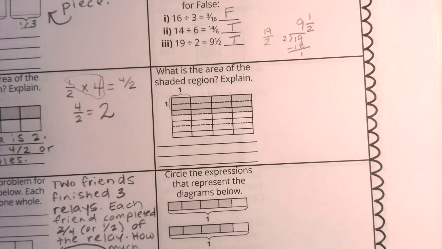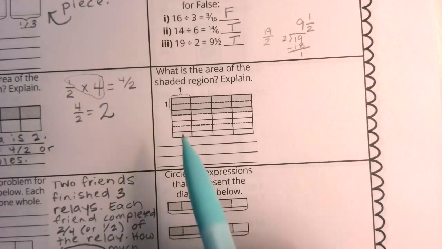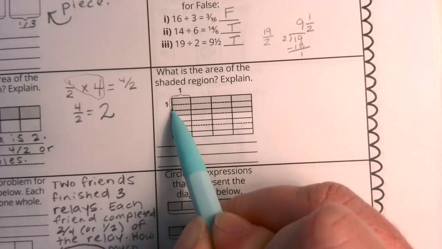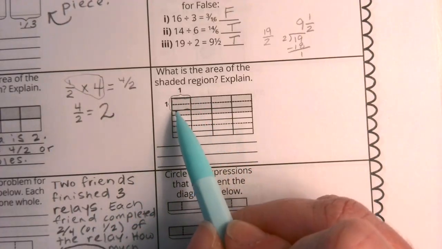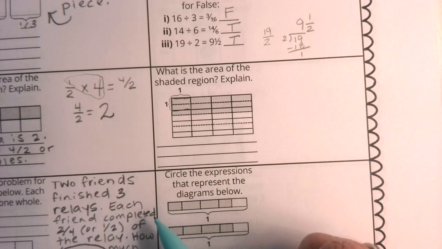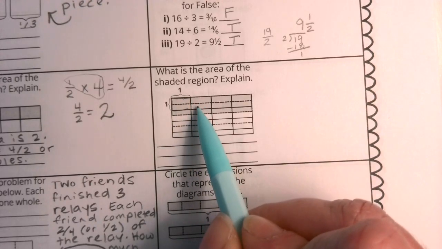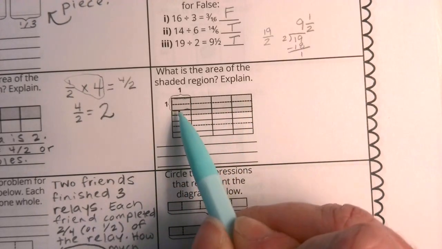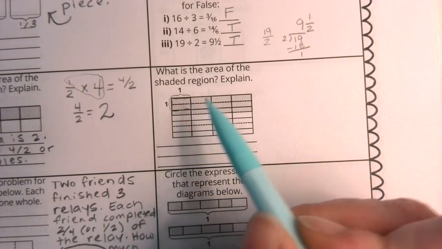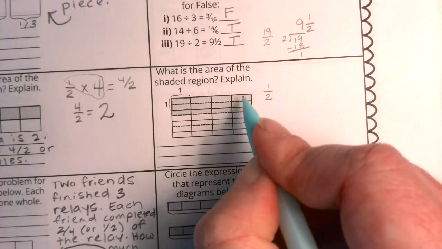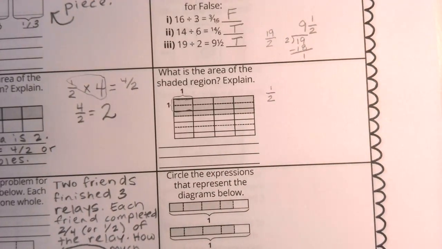All right, our next problem is asking us to think about area. Remember what we've talked about, boys and girls. We've talked about how we have to stop and ask ourselves, when we look at this, what that whole was set to be. Well, our whole was set to be 2 of these shaded rectangles, right? So each of those shaded rectangles represents a certain quantity. If 2 of them represents a whole, then one of them represents what? One of them represents a half. Each shaded rectangle represents 1/2.